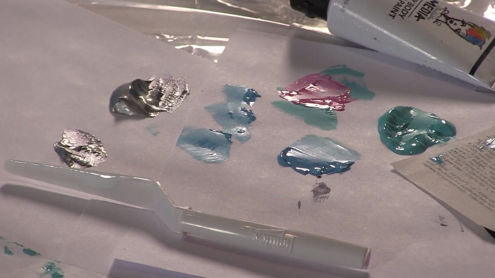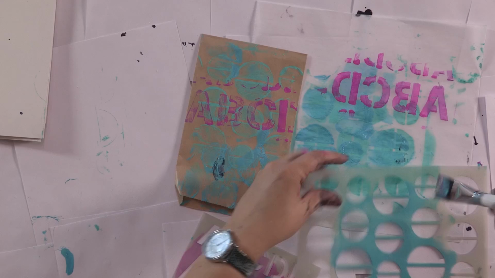Always try a little metallic. This is the sterling paint in my line. The metallics are new. Let's do more circles.